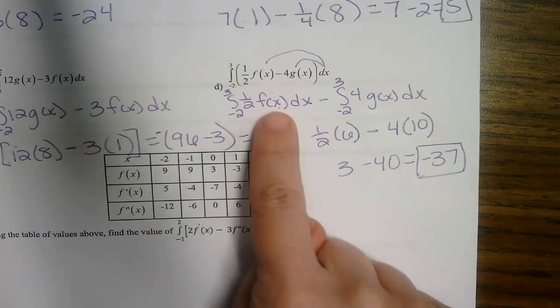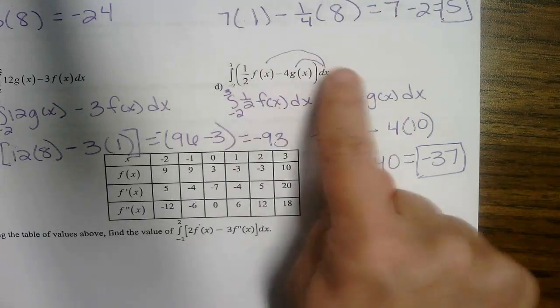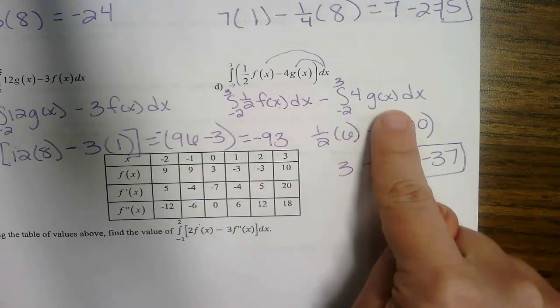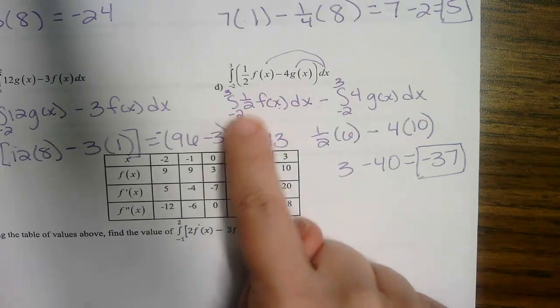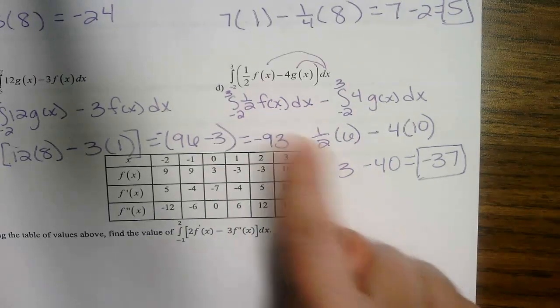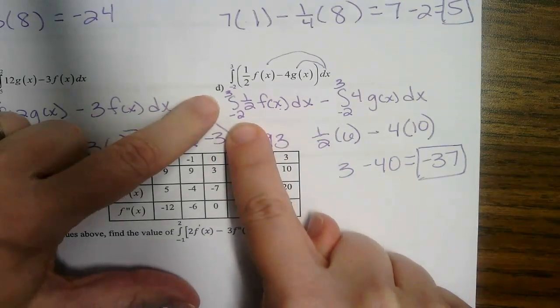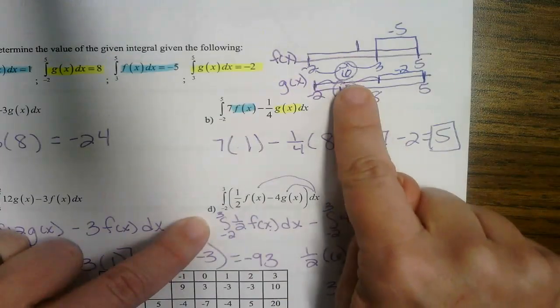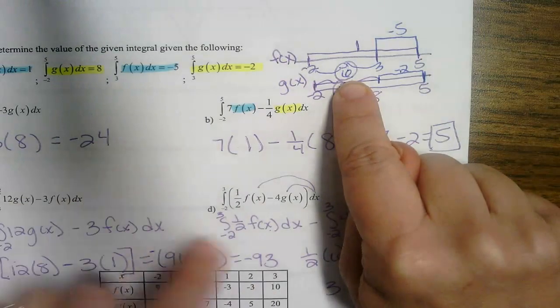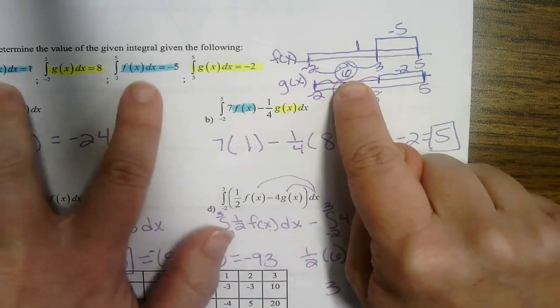I feel like part D was the trickiest one. You're going to want to rewrite it into two integral pieces. I kind of distributed that dx to think of it like that. So this is going to be 1/2 of the integral from -2 to 3. We have to do a little translation here to get there. I drew a little chart here for you to think about it. For the f of x, that's these two pieces right here.